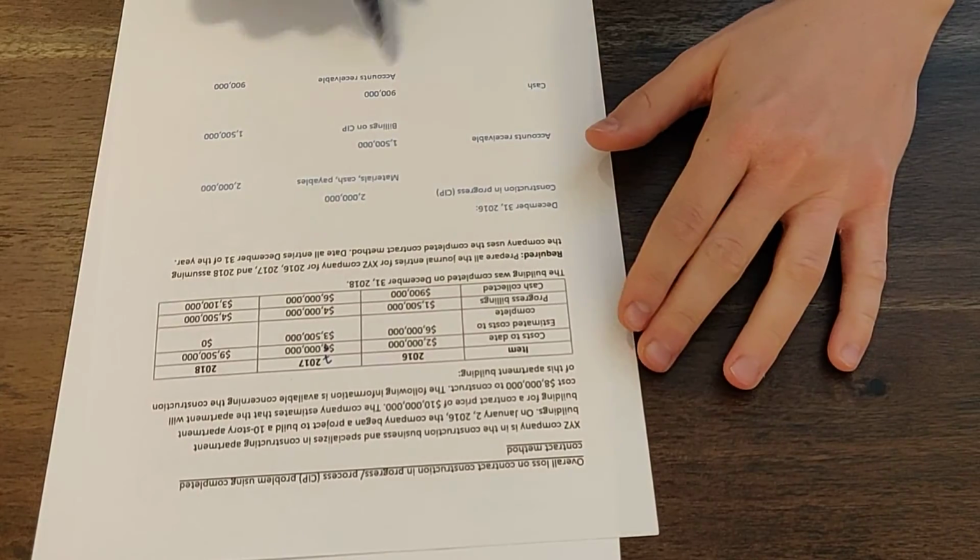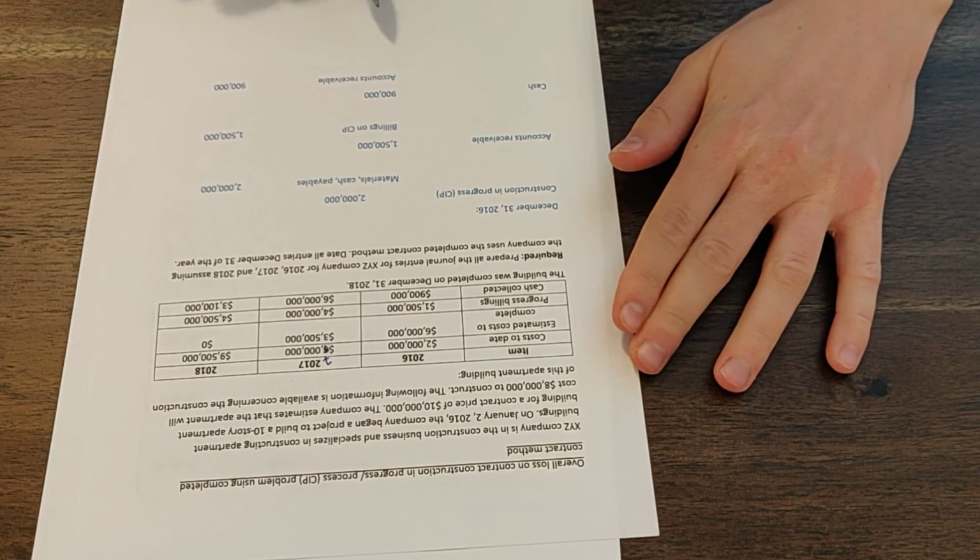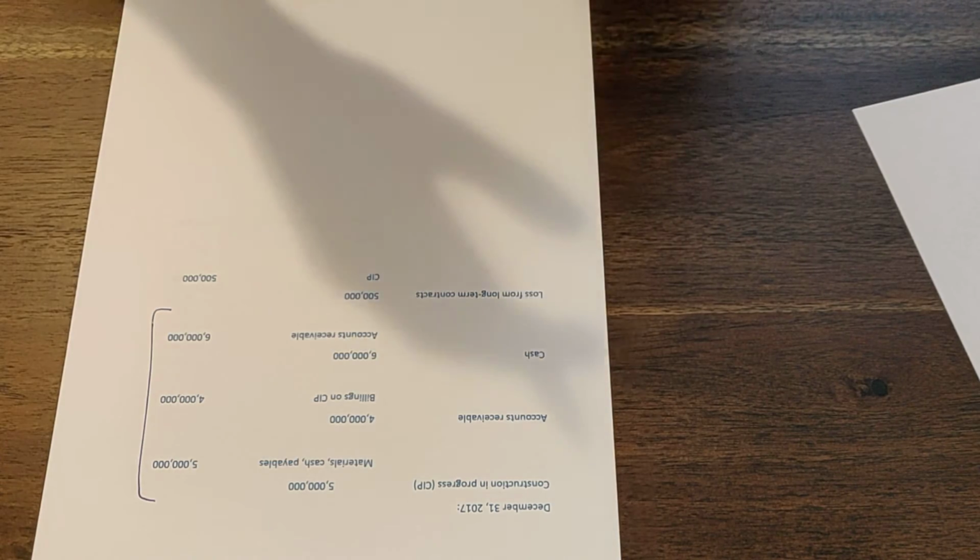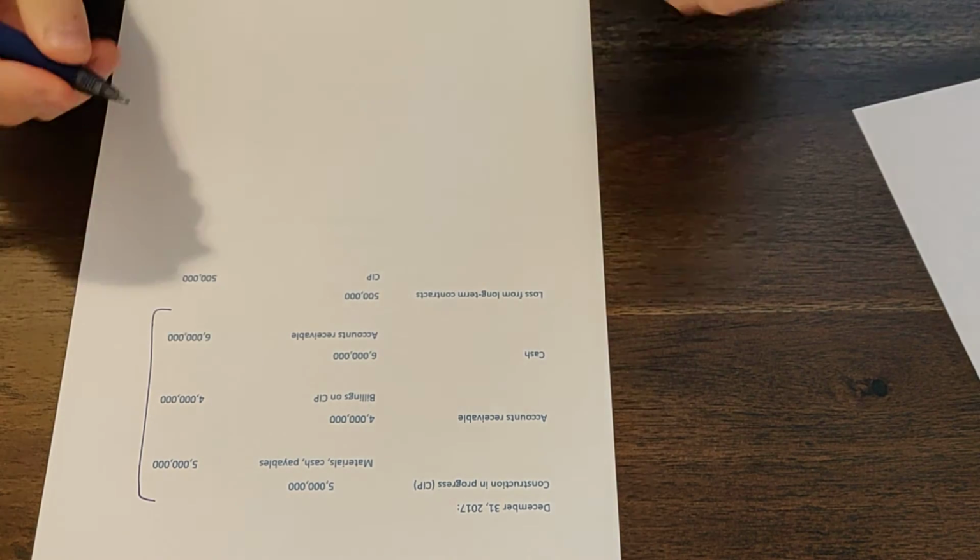Well, we did not record any profit or revenue here, right? So as opposed to the percentage of completion method where we do record revenue, we don't have to reverse out any revenue or gross profit that we've recorded, right? We don't have to reverse any gross profit because we haven't recorded any gross profit.